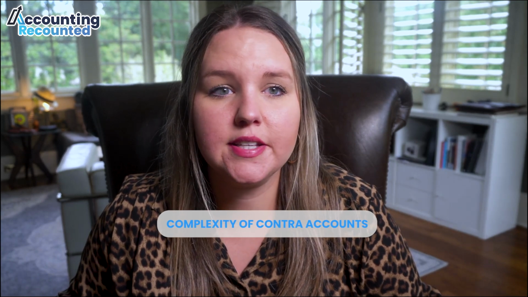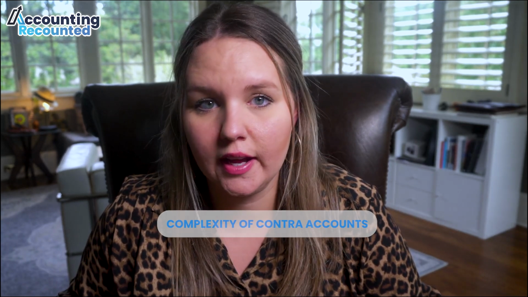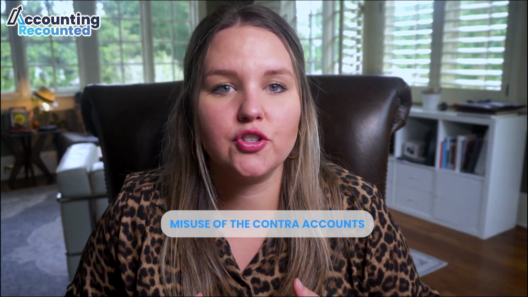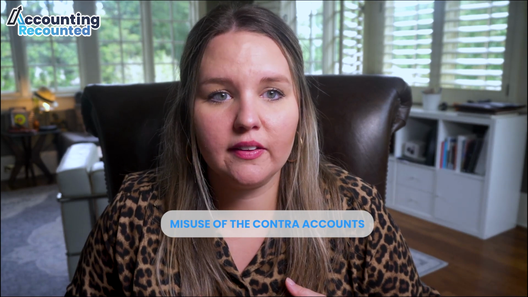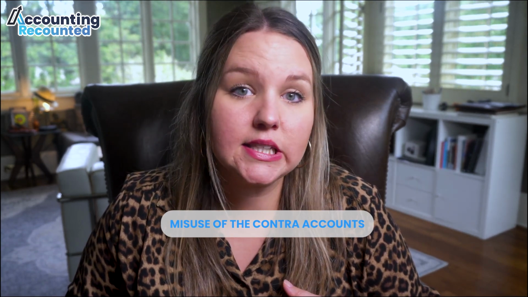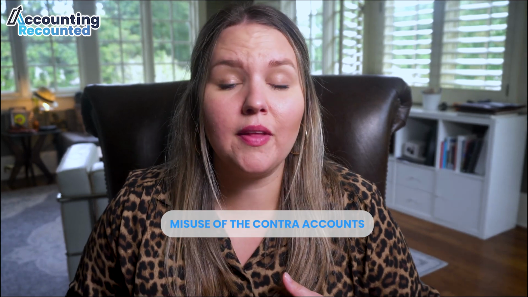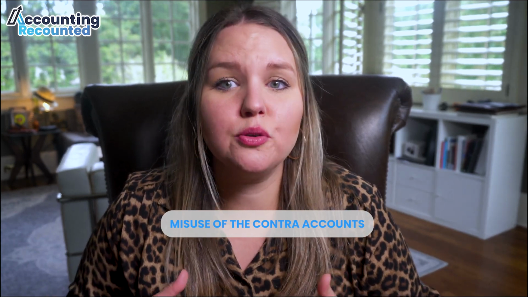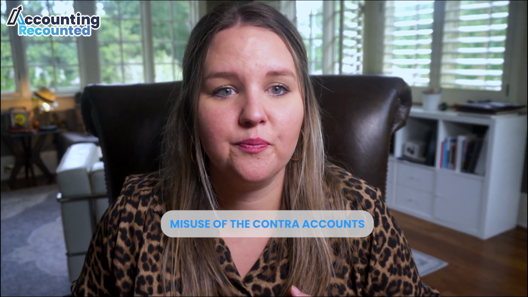Like any accounting concept, contra accounts come with their own set of challenges and misconceptions. One common challenge is the complexity of contra accounts, which can be intimidating for those who are new to accounting. However, once you understand their importance, it's really not as scary as it might seem in the beginning, right? Another challenge is the misuse of contra accounts. If not applied correctly, they can distort financial statements and mislead stakeholders, and that can lead to a ton of trouble. So it's crucial to use these accounts appropriately.